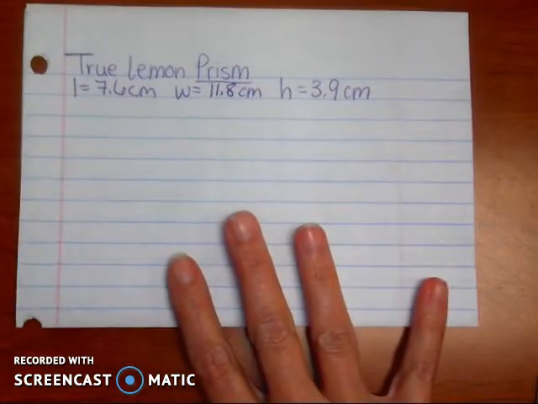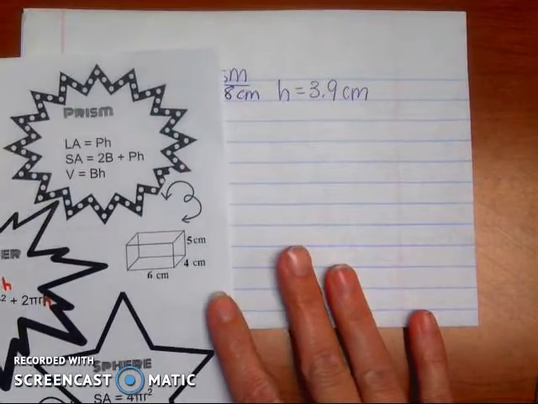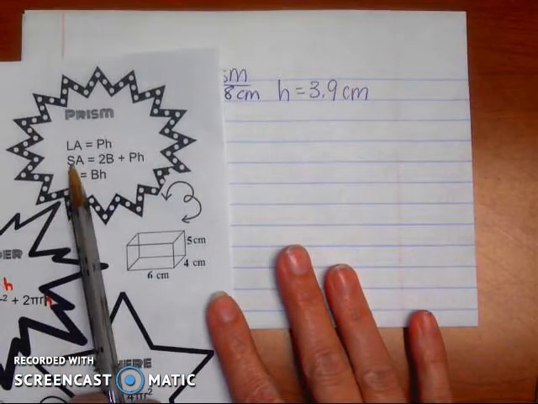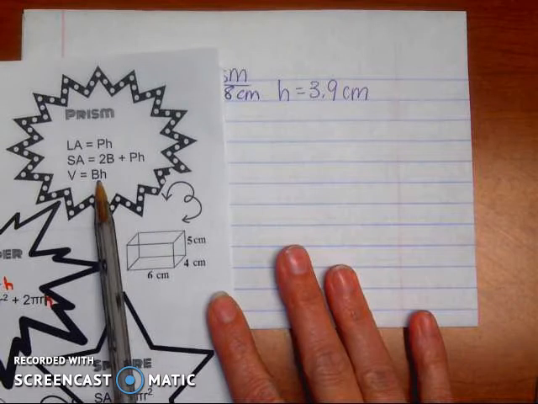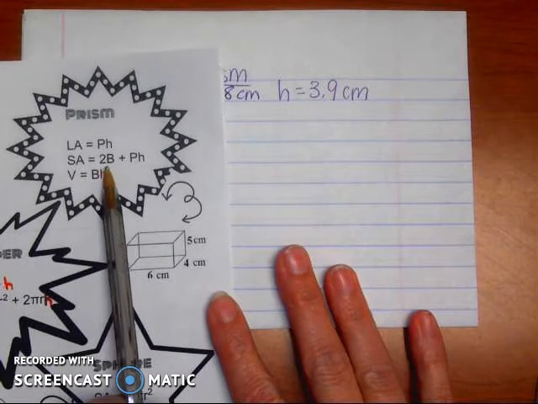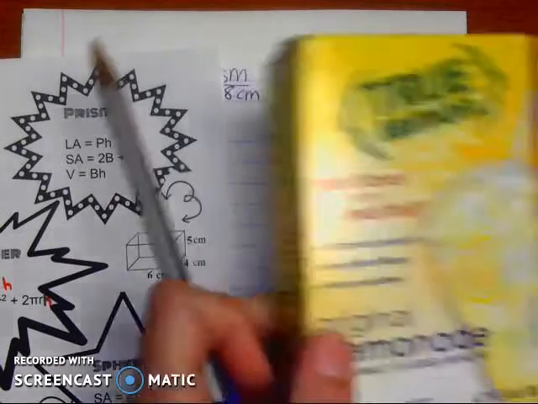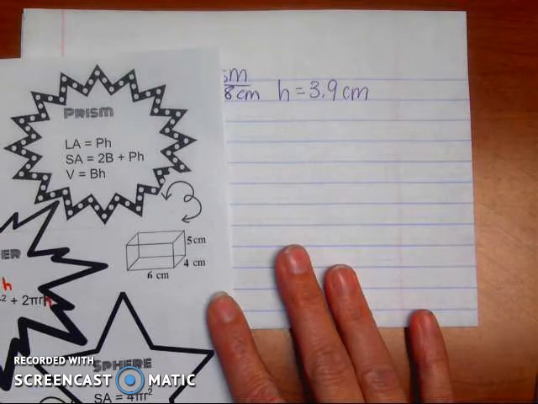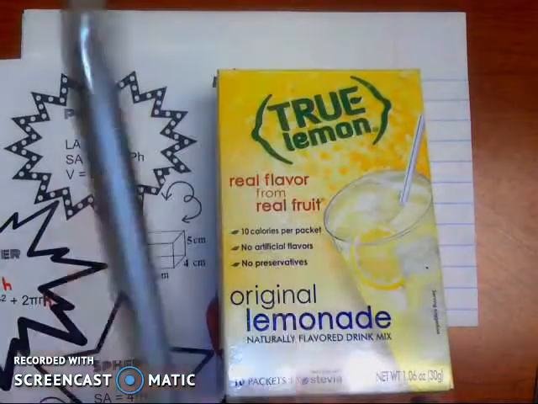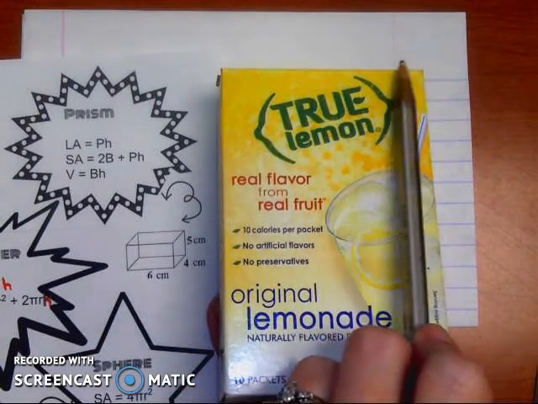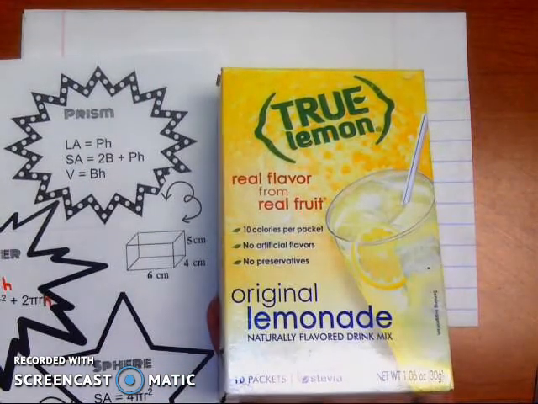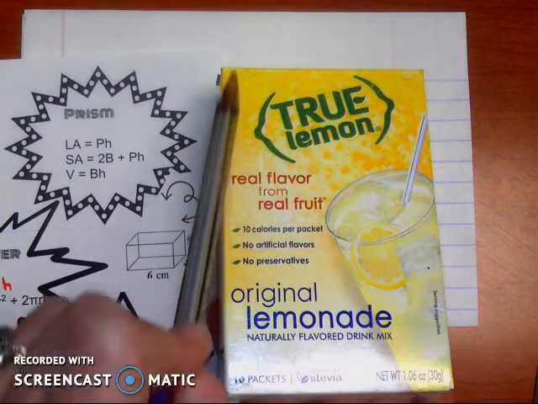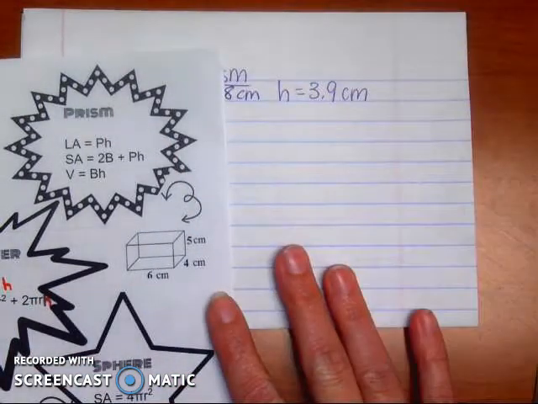Okay, now that I have my dimensions, I'm going to pull out my doodle notes, and I want to calculate the surface area and volume. So for the surface area, I need 2 times the area of the base, and my base here is a rectangle, so that's going to be length times width, plus the perimeter, and the perimeter again refers to the base. So I'm going to add up all 4 of these sides. And you have that formula as well. And then I'm going to add those together and I'll get my surface area.